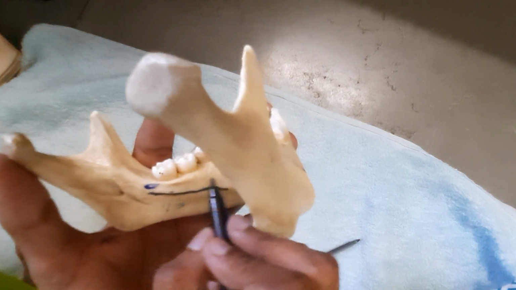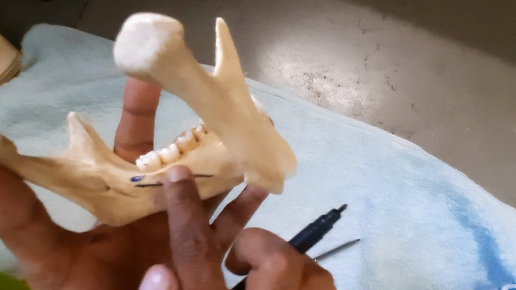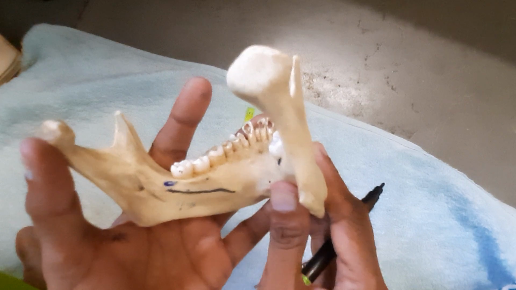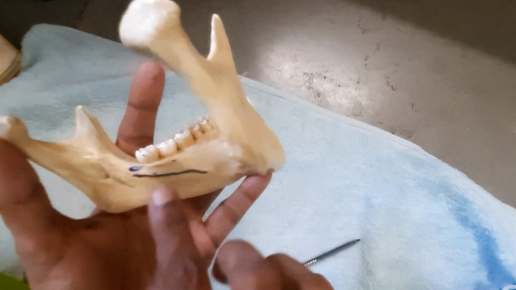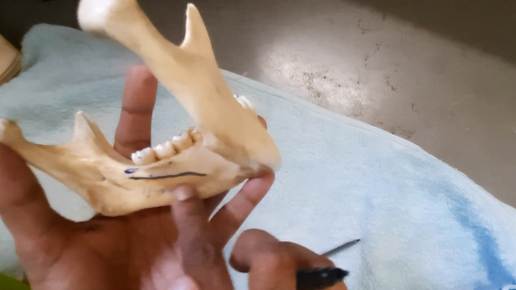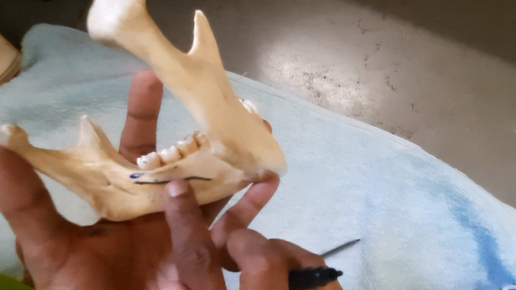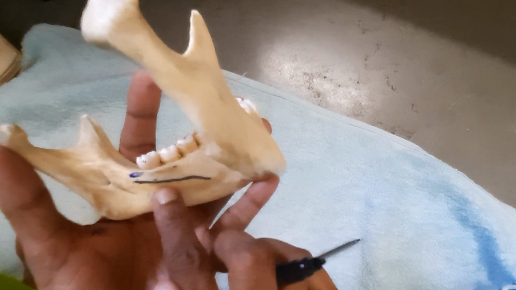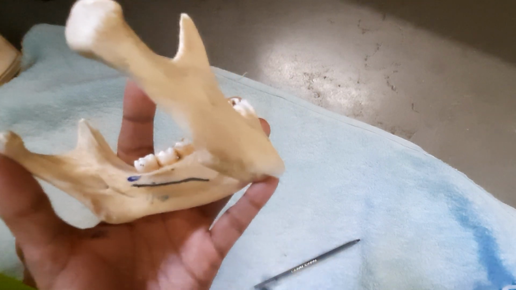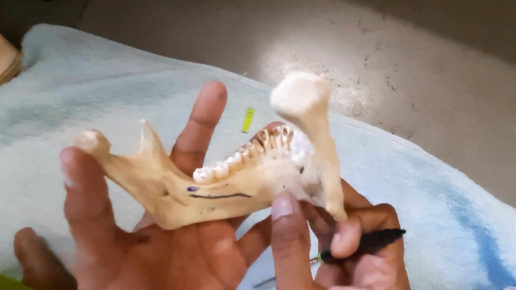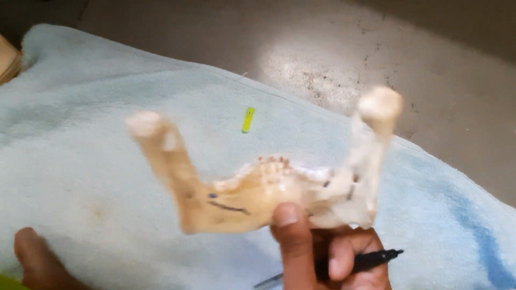Above the mylohyoid line, this depression is known as the sublingual fossa, where the sublingual salivary gland will lie. So the submandibular gland along with the lymph nodes and the facial artery lie just below the mylohyoid line, and one fossa lies above it.